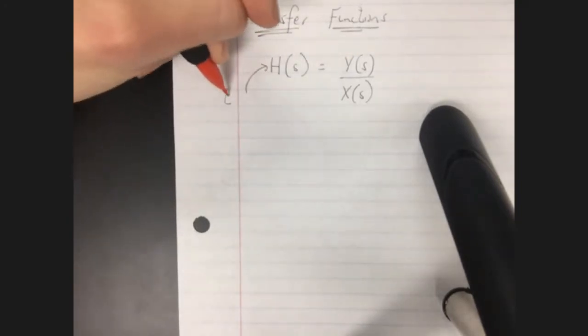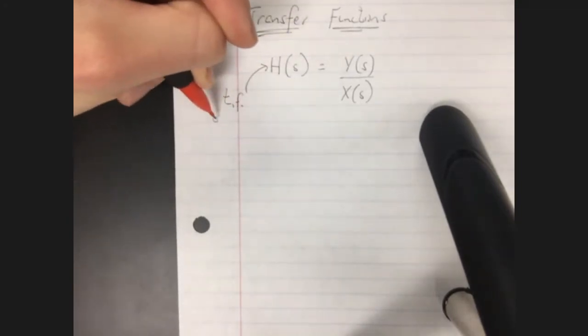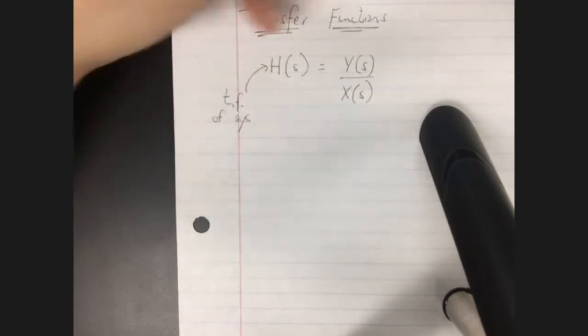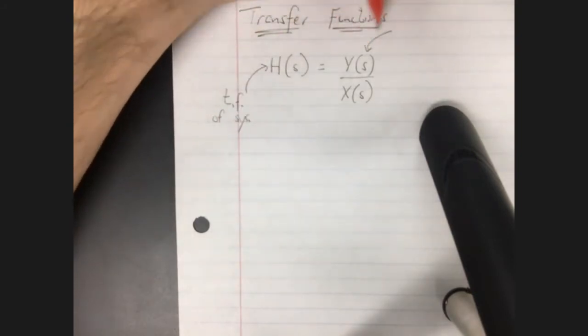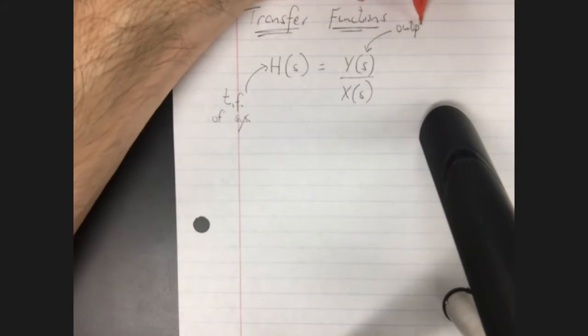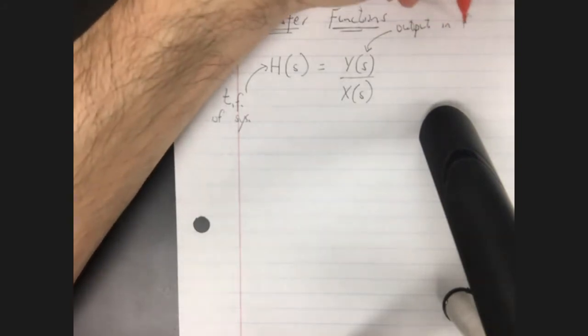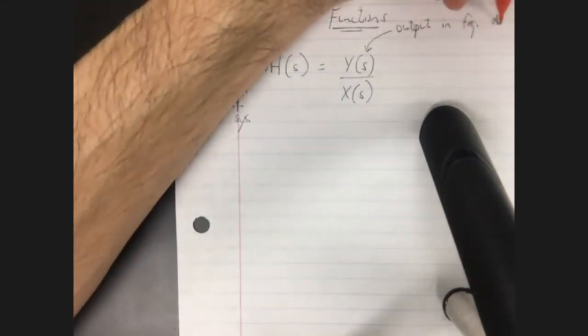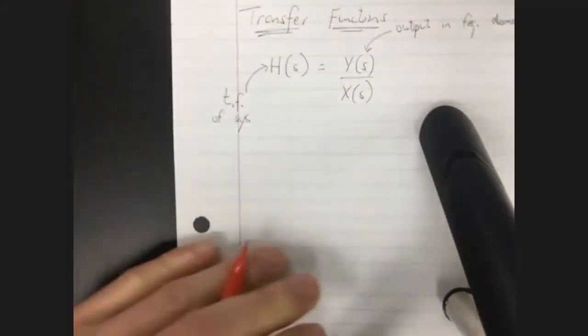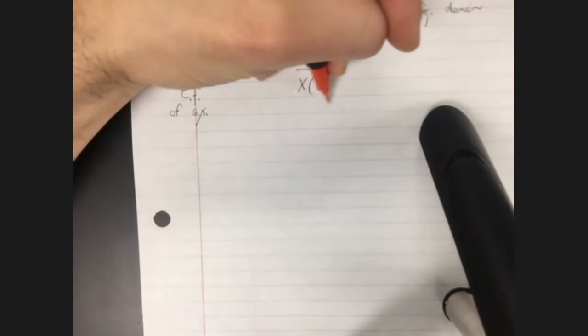Okay. So again, this is going to be the transfer function of a system. Notice this is going to be the output in the frequency domain. And right here, my x of s is the input in the frequency domain.